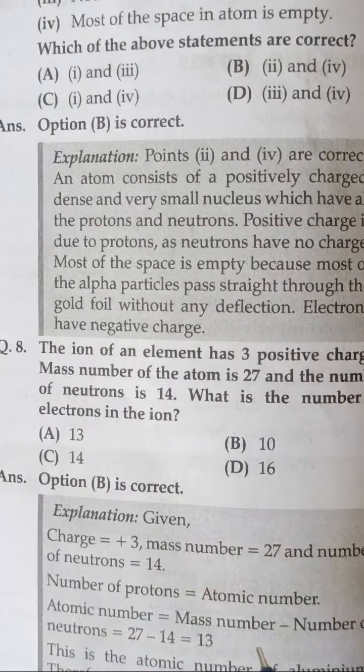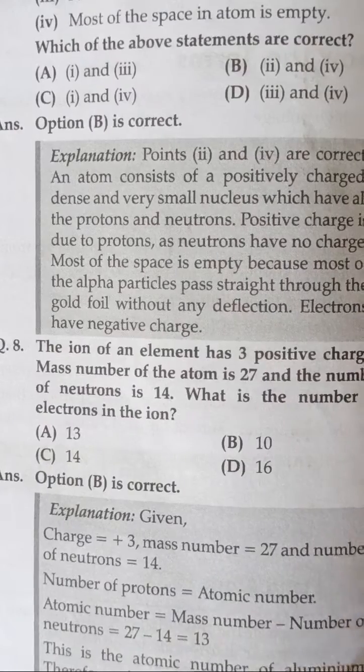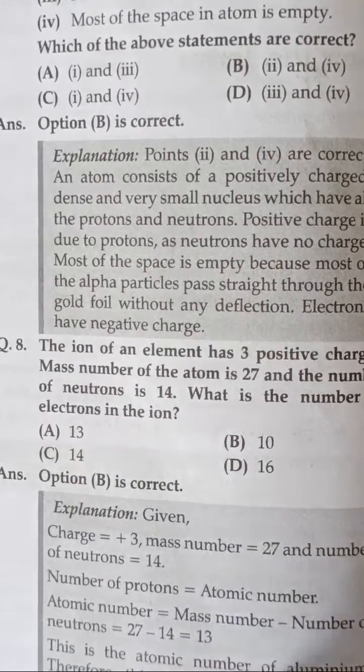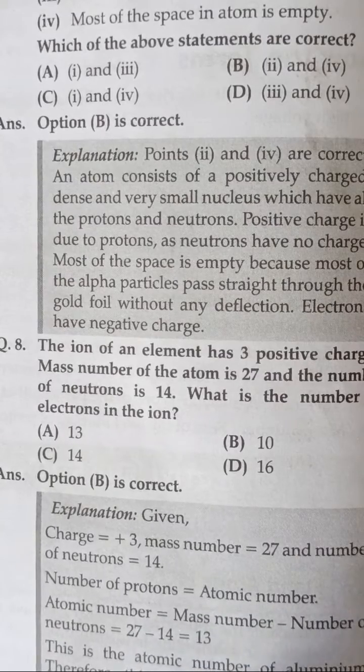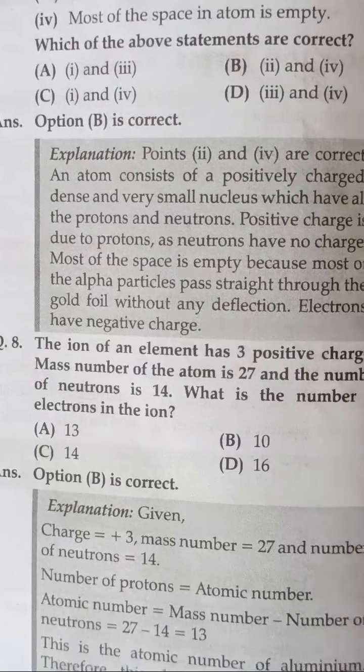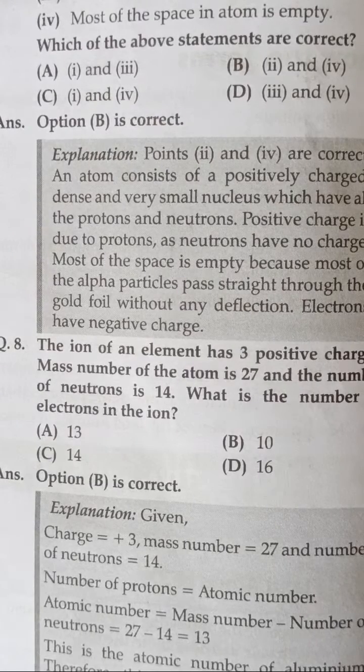Number of protons equals atomic number equals mass number minus number of neutrons equals 27 minus 14 equals 13. This is the atomic number of aluminium. Therefore the element is aluminium. Number of electrons in the Al atom equals 13.